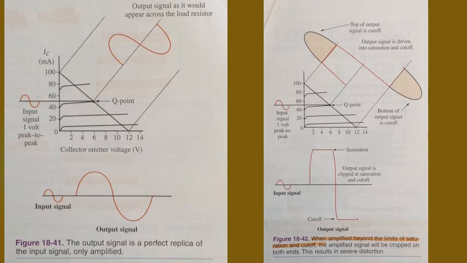The amplified signal distortion is caused by the amplified signal exceeding the saturation and cutoff point, thus cropping off the top and bottom of the signal wave. The same thing happens to an audio signal that is amplified too much.